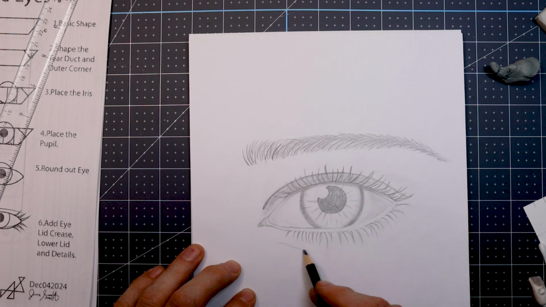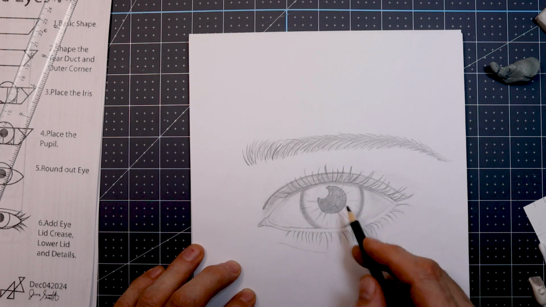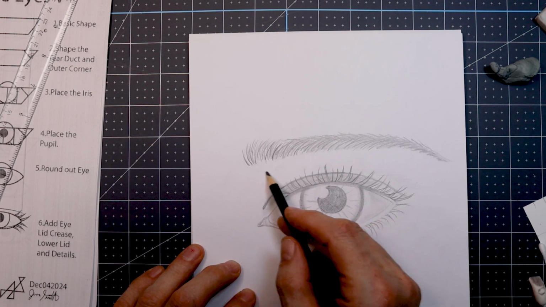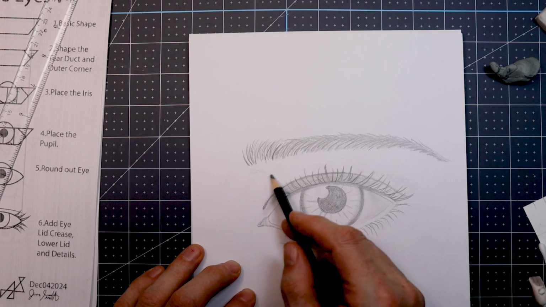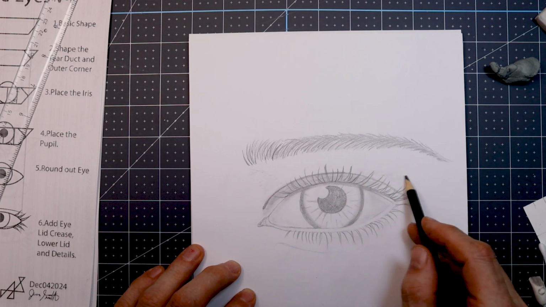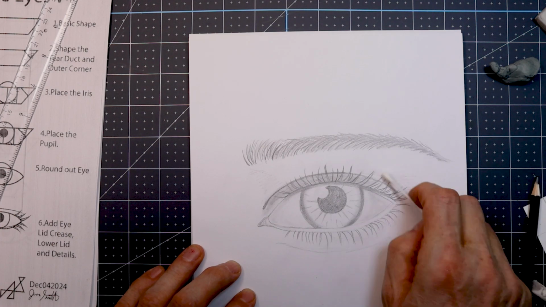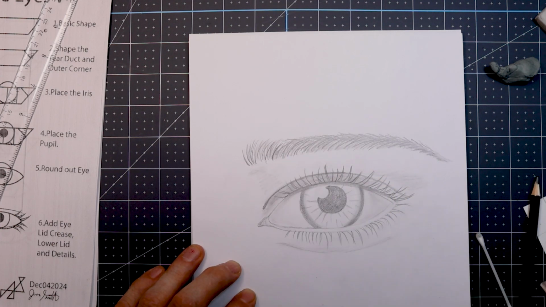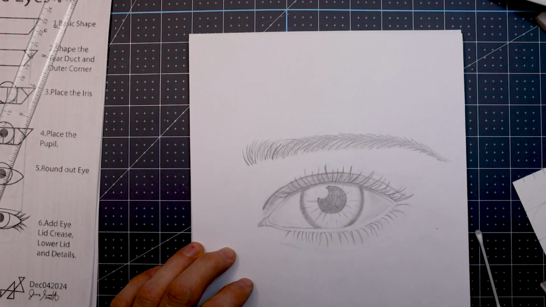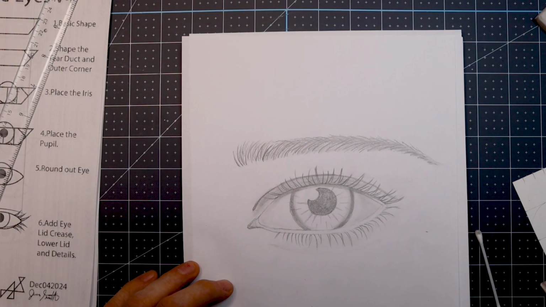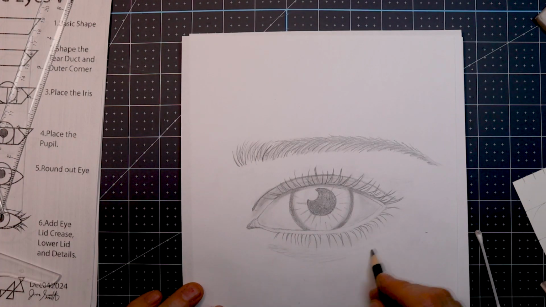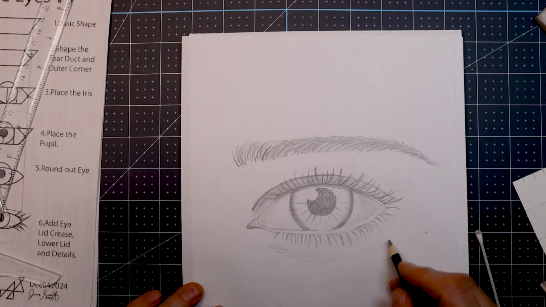So I'm adding in some soft shading to show the roundness of the eyeball underneath the open eye. And putting in some light shading above the eye. Okay, so we're back to shading underneath the eye here.